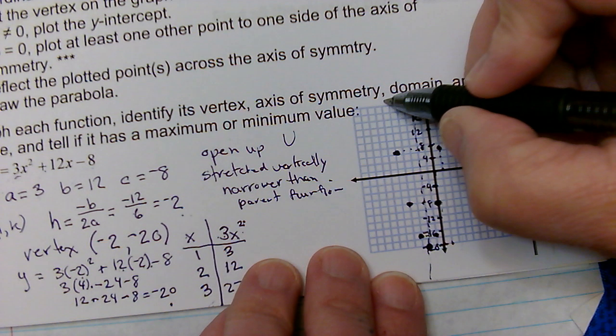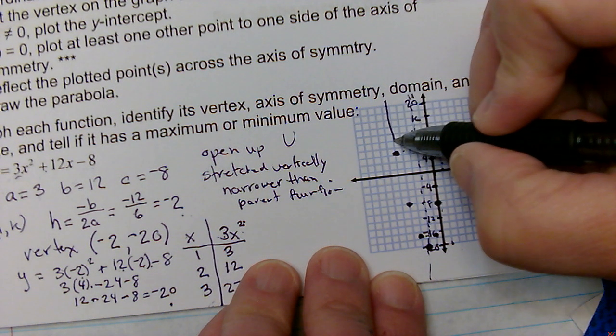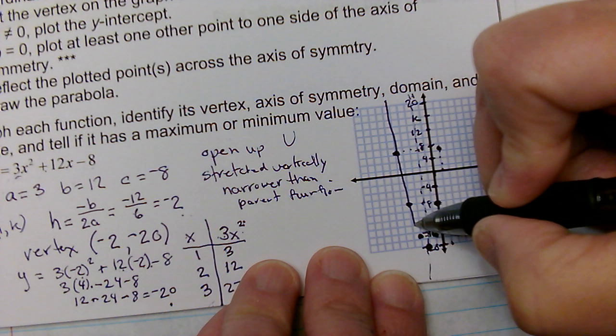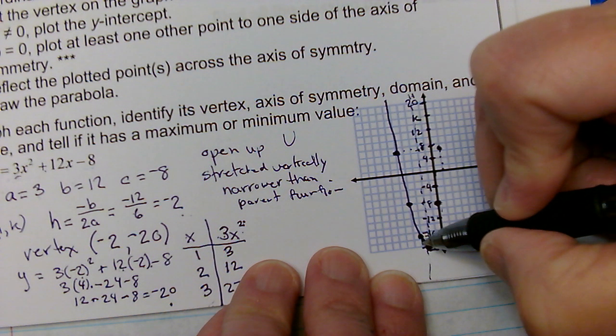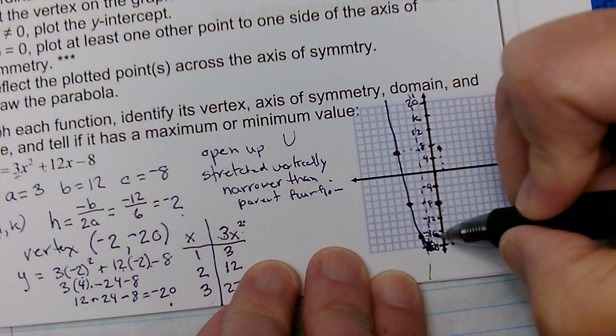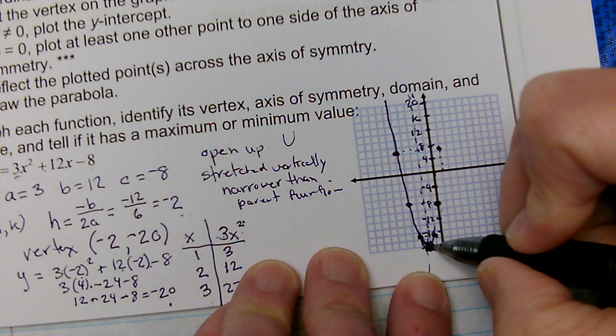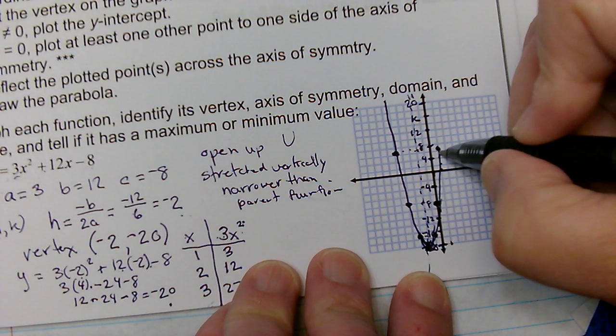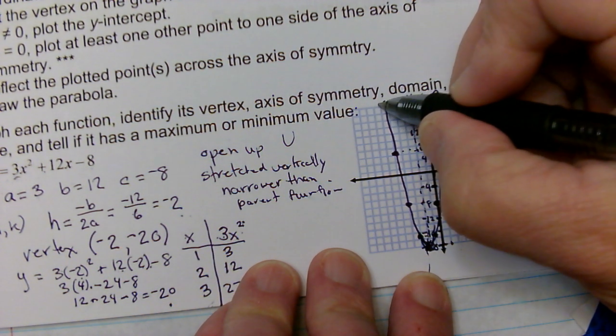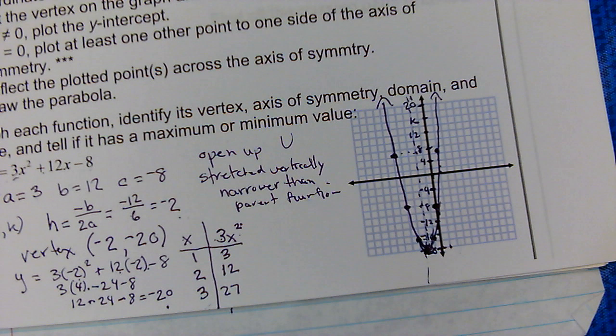And when we connect our dots, we want to make a smooth line. We do not want it to be pointy at the bottom. It should be a little bit rounded. And we connect the dots from left to right. So that's what the parabola looks like.